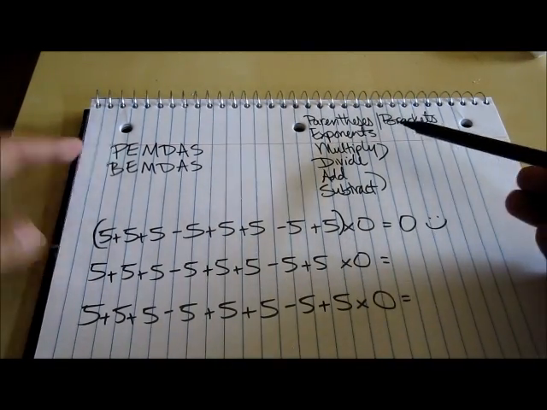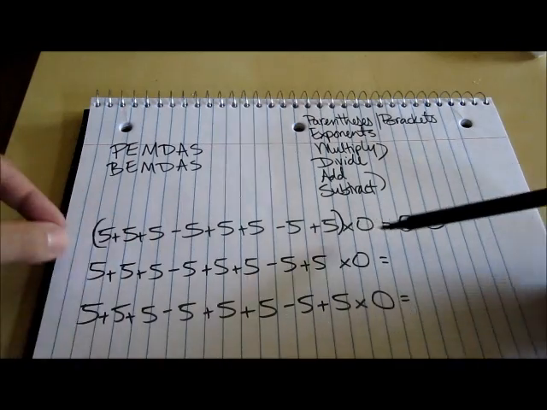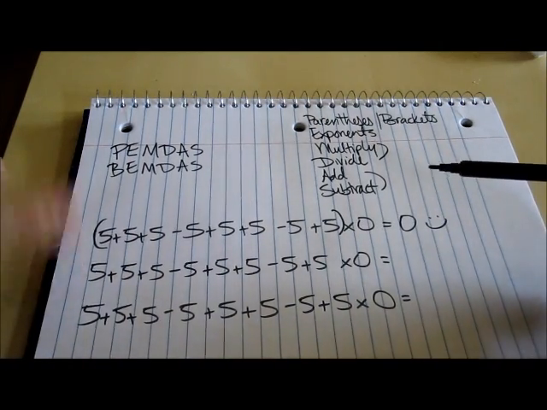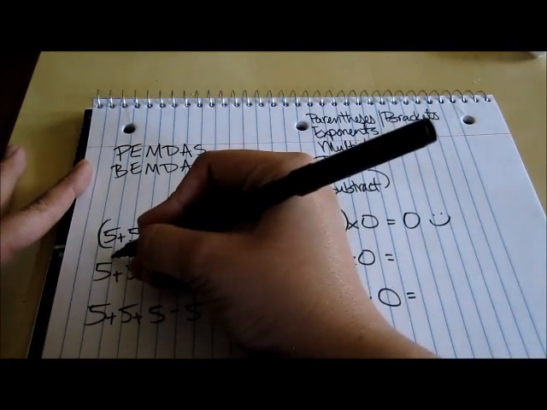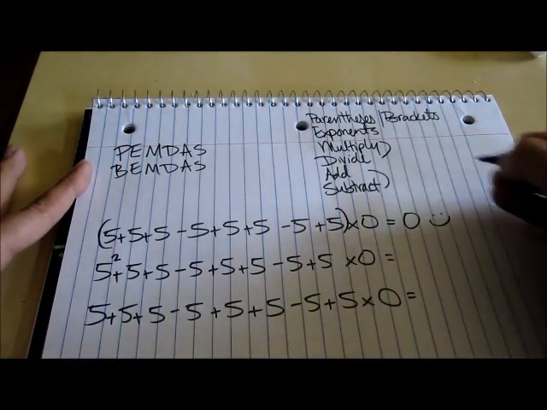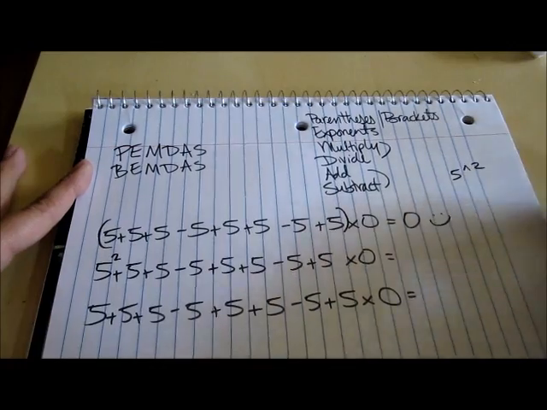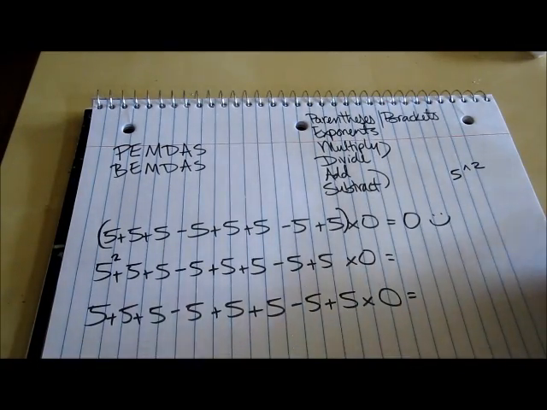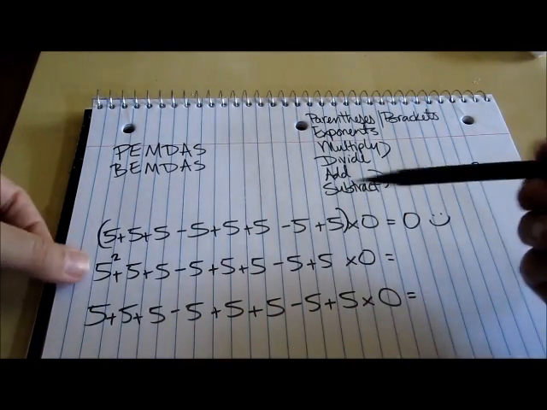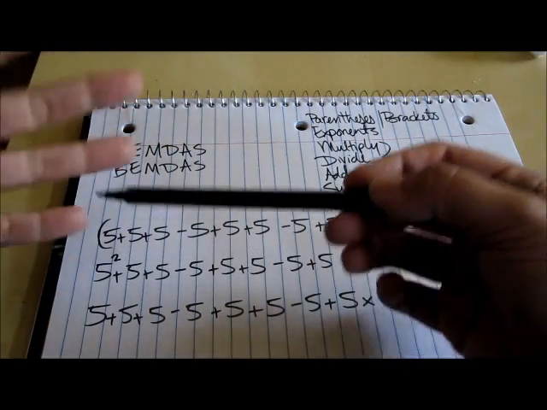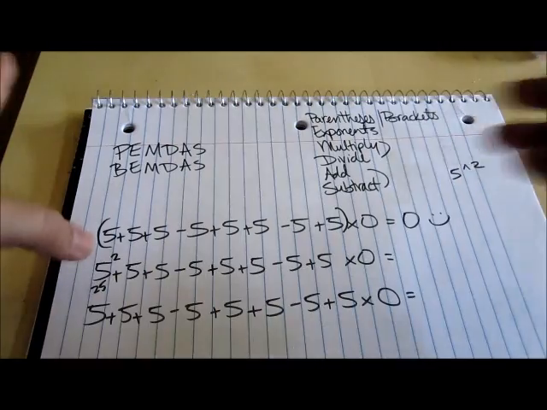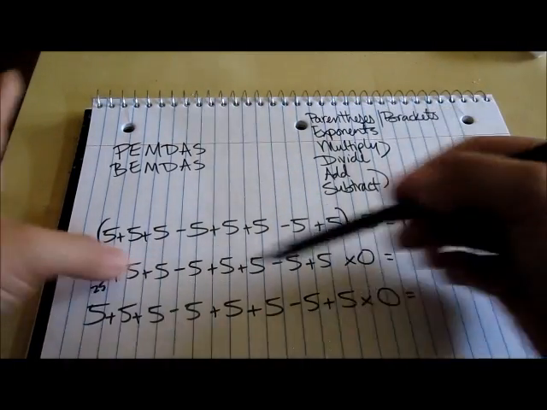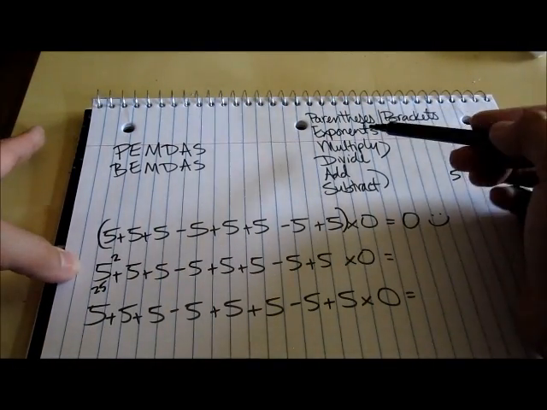There are no exponents in this particular problem, but this middle one I'm going to put an exponent in just to show. So let's just say that this was 5 to the power of 2, which can also be written 5 to the power of 2. It looks like S, I apologize. But yeah, 5 to the power of 2 is basically 5 times 5, which means this would be 25. So you've solved that. You can move on, since again, there are no parentheses to do first.